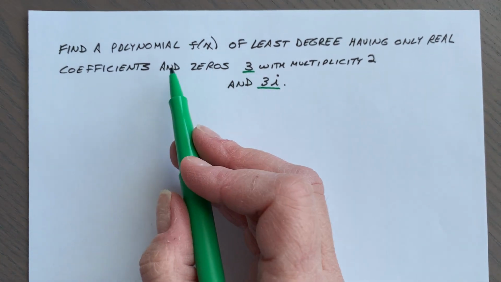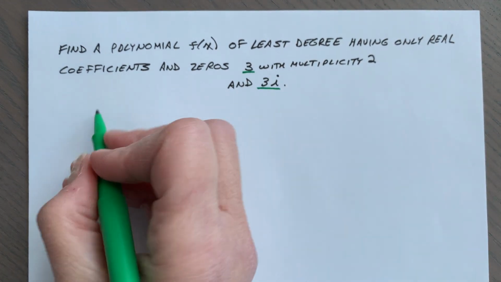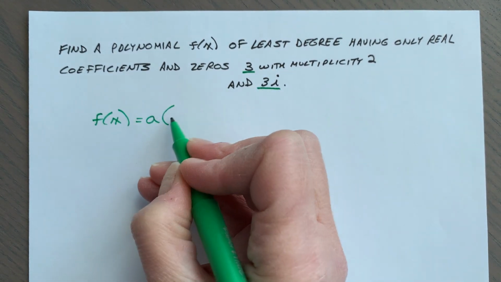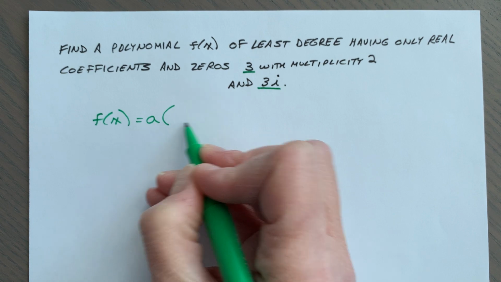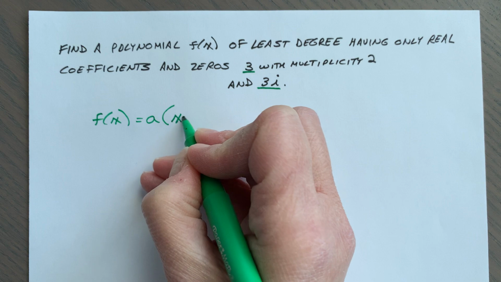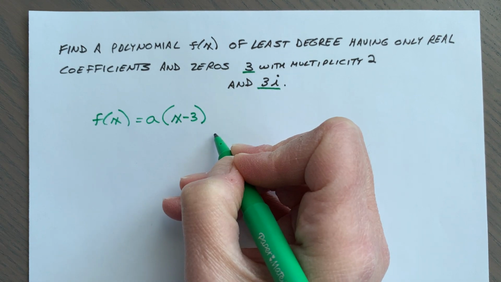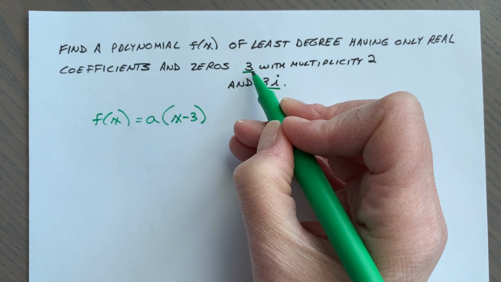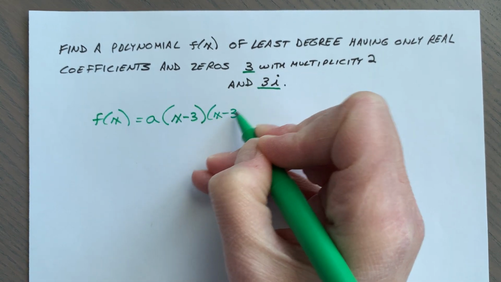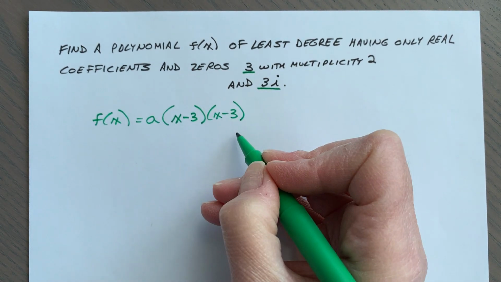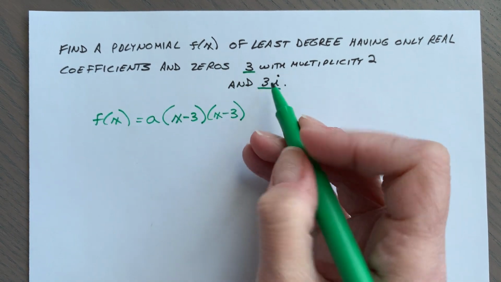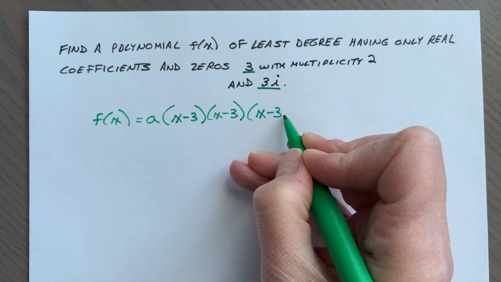Right? So let's come along and see if we can set up our factors. So our f of x, I'm going to put a here just so we're in that habit, is going to be a times and then our factors. So if we have a 0 of 3, that means we have a factor of x minus 3. Now when it says this 0 of 3 has multiplicity 2, that means there are 2 factors of x minus 3. And then we have another 0 of 3i, so we'd have x minus 3i.